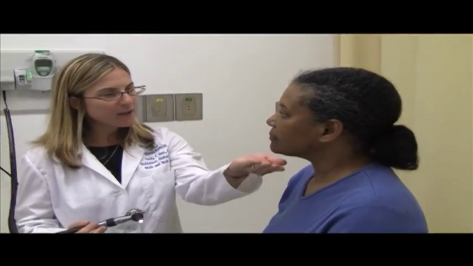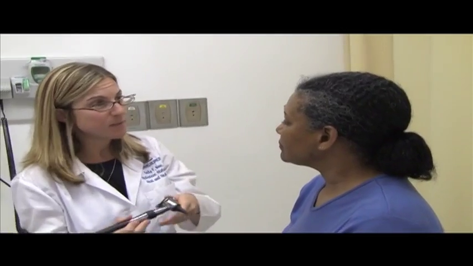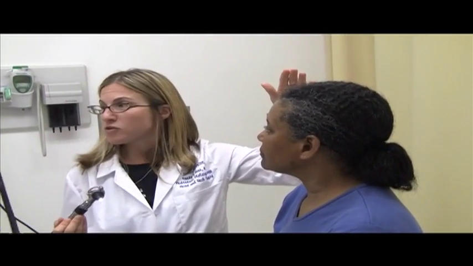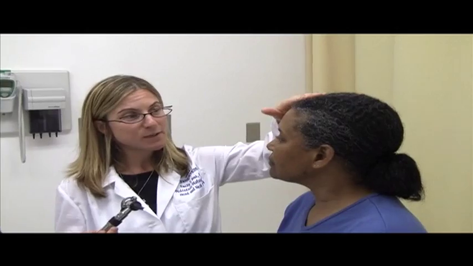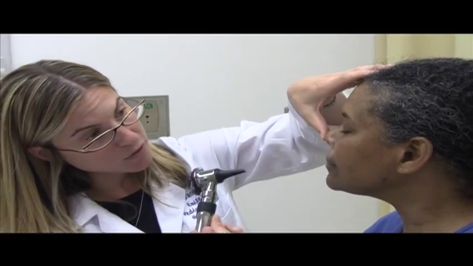Okay, now let's examine the nose. I'm going to stand just to Char's right, and then I'll gently position her head so it's facing me. Again, anytime we're approaching the patient's neck and face, we want to be very controlled in our motion. I'll typically take my left hand, position it on the patient's forehead, and then gently turn the nasal tip upward.